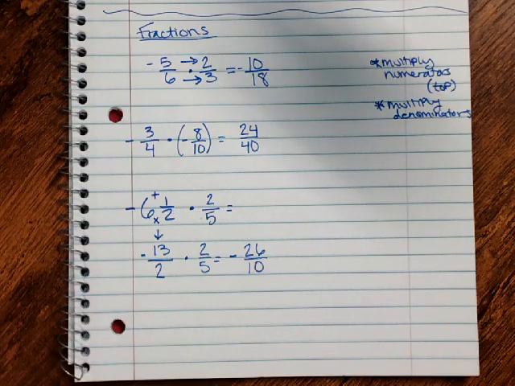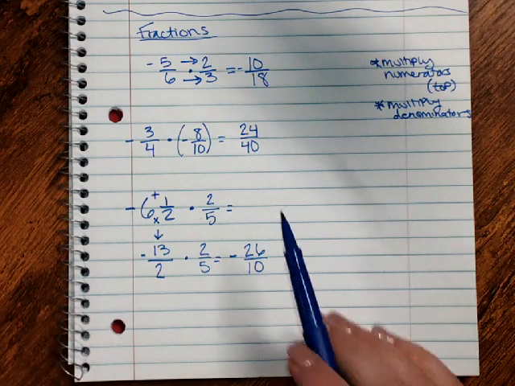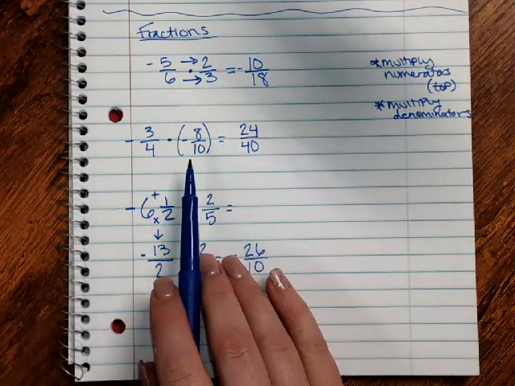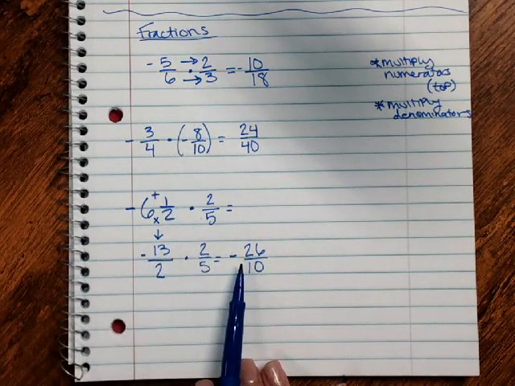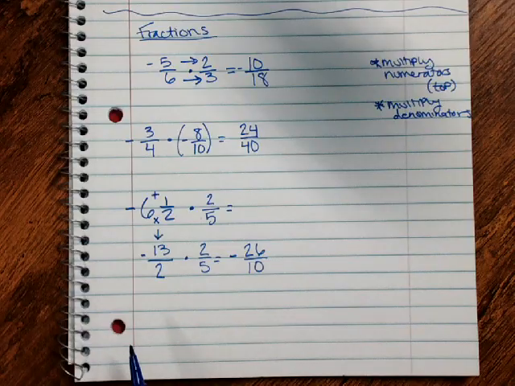Okay, so these are the answers. We have 24/40ths, and it is a positive answer because the signs are the same. They're both negative. This one is a negative answer, so it's negative 26 over 10. It is a negative answer because they are different signs. If you can simplify these or turn these back into a mixed number, if that pertains to the problem, please do so. If you are not comfortable with it, I want you to try. Just because it's good practice for your state tests.